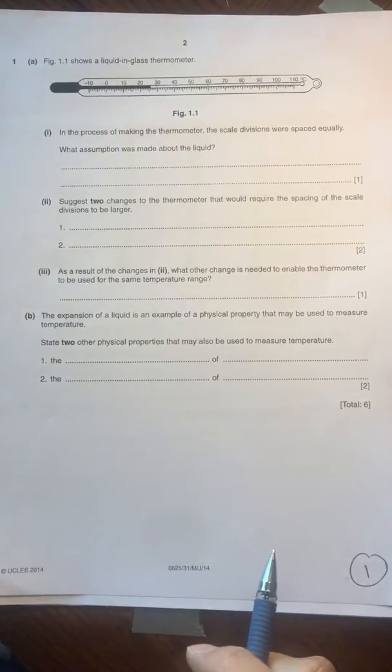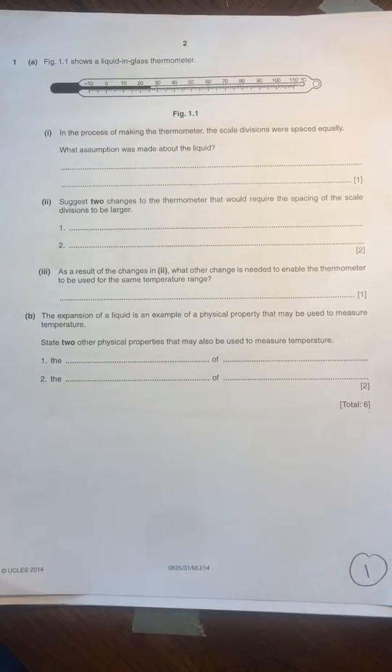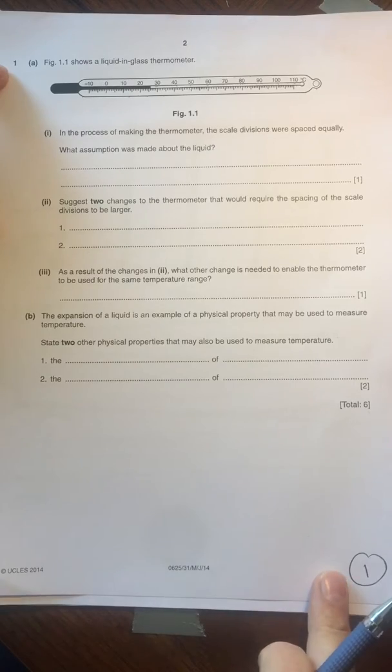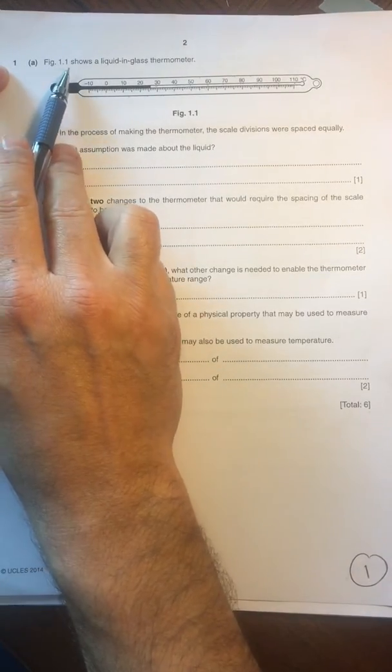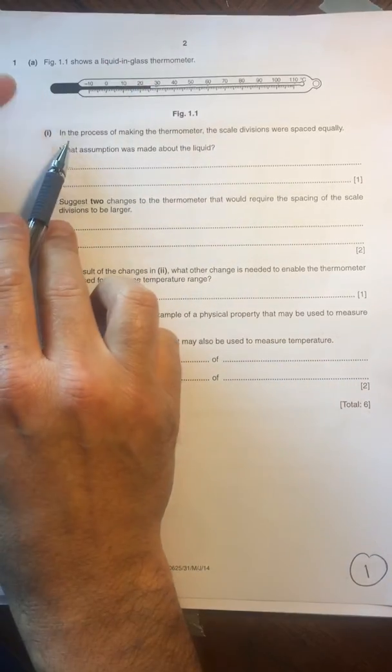Good morning all. Today we want to solve the homework that I sent before about thermometers. Here is question number 1, page 1. So follow number of pages down. Figure 1.1 shows a liquid in glass thermometer.